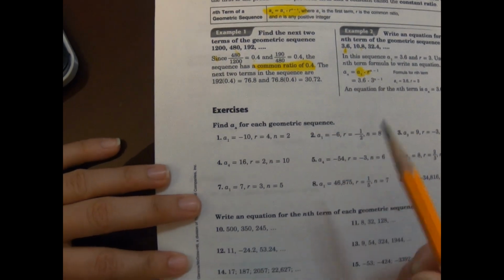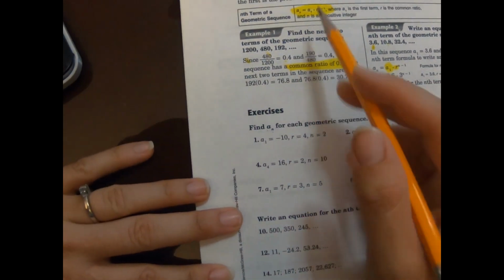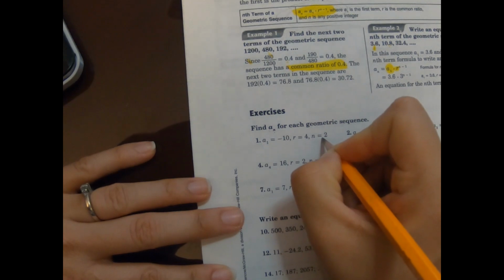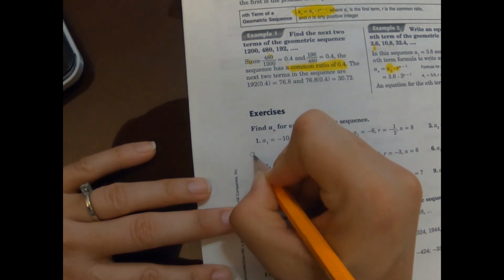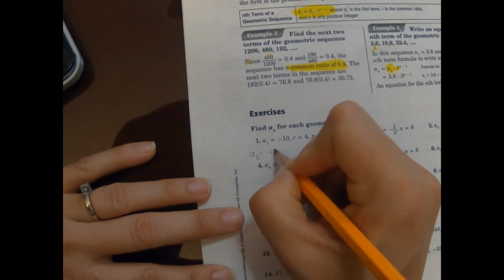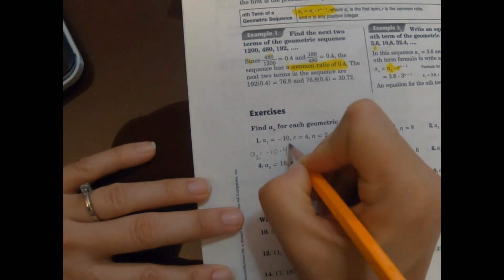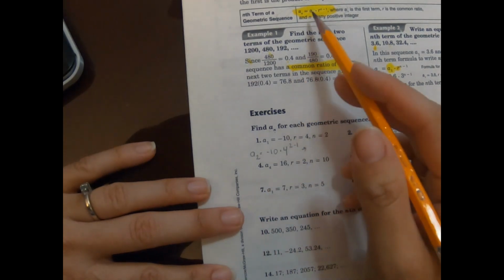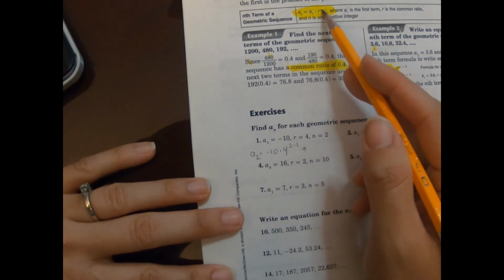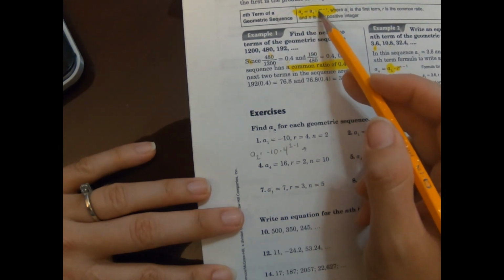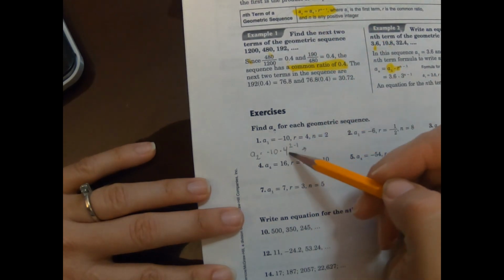Alright, number 1. Find a sub n, just using this formula here. It says n is 2. So I'm going to write a sub 2 equals negative 10 times 4 to the 2 minus 1. So I plugged n here and here. I put a_1 in here, and I put the common ratio r here.